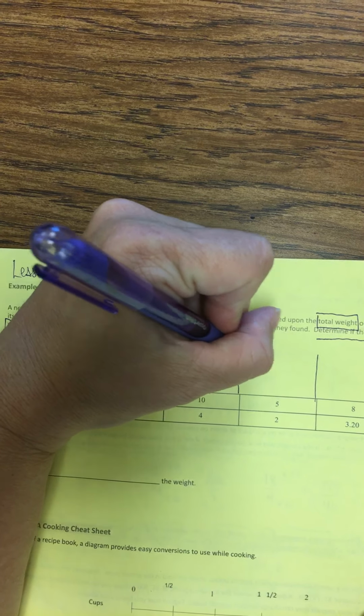And the last one I'll let you do on your own, just pause, and then turn it back on when you're done. So setting this other one up with $3.20 on top and 8 ounces on the bottom. Put that in the calculator. It comes out to 0.4 dollars per ounce, which is also 40 cents per ounce.